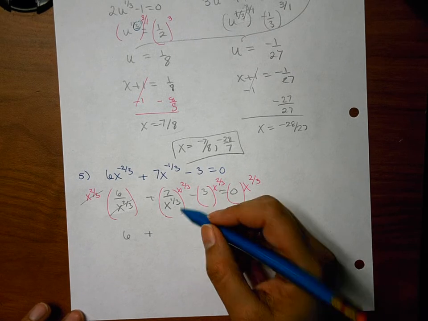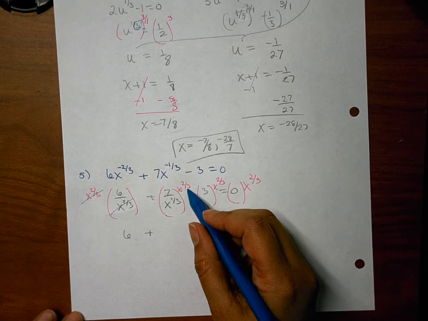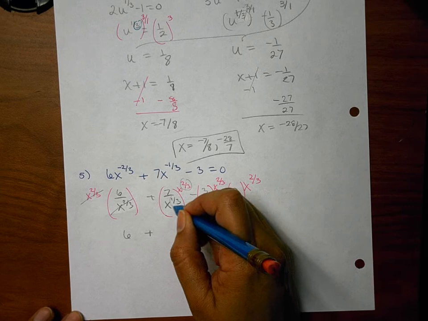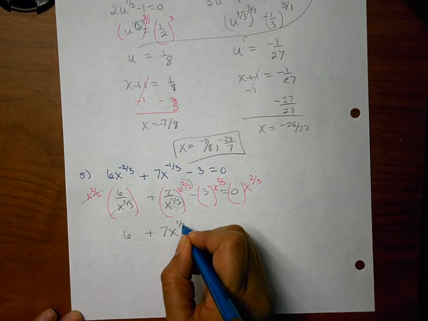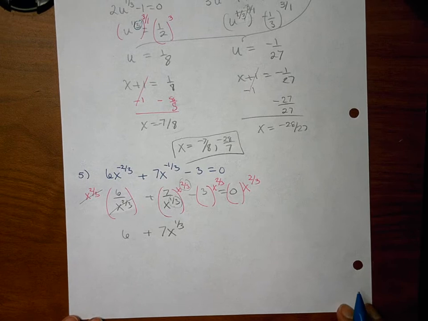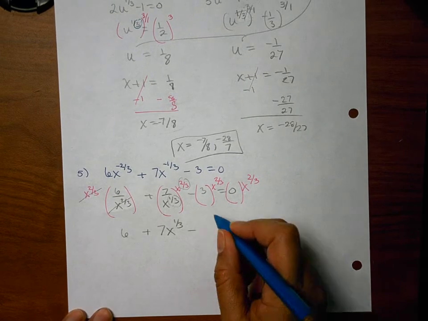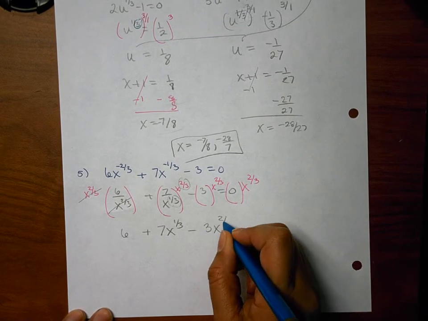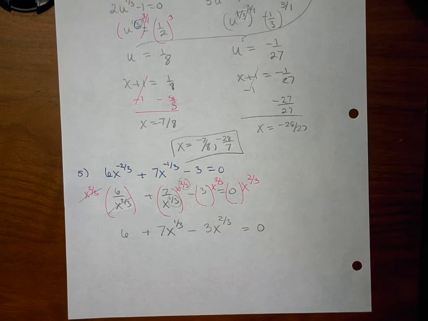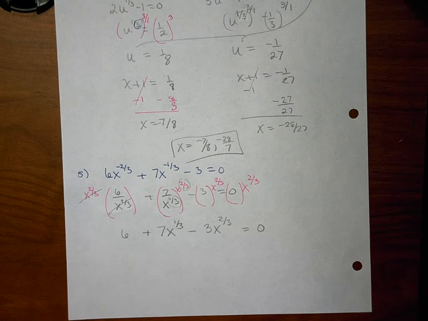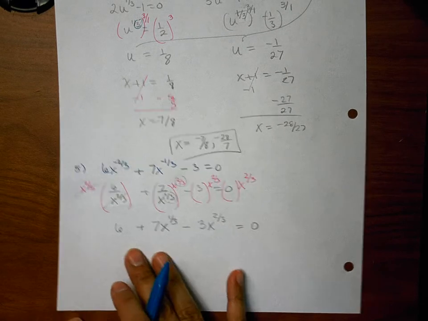Okay, so these cross out, leaving behind just 6 plus. Now these have the same base, so you subtract the exponents. 2/3 minus 1/3 is 1/3. 7x to the 1/3. Minus, there's nothing to reduce there, 3x to the 2/3 equals 0.